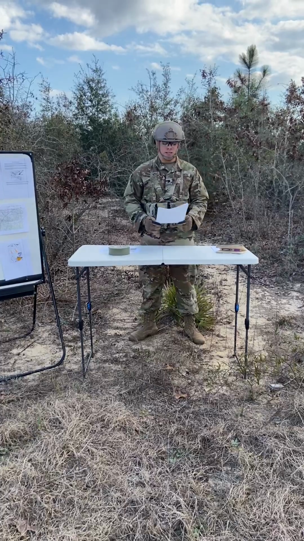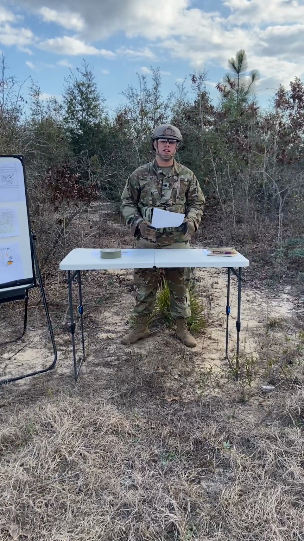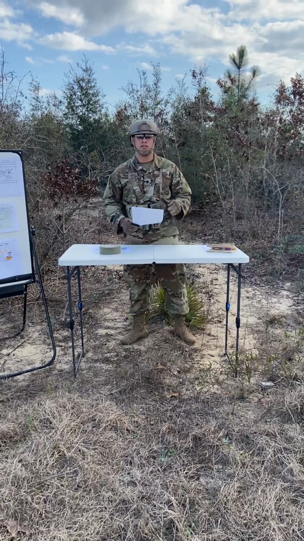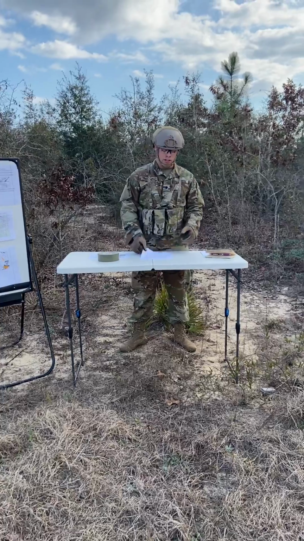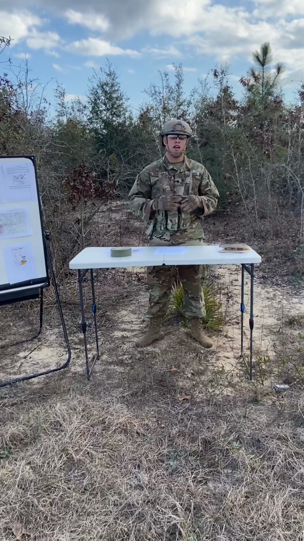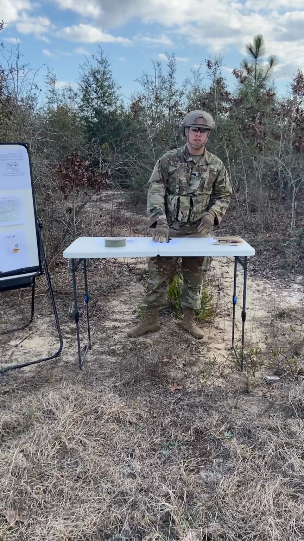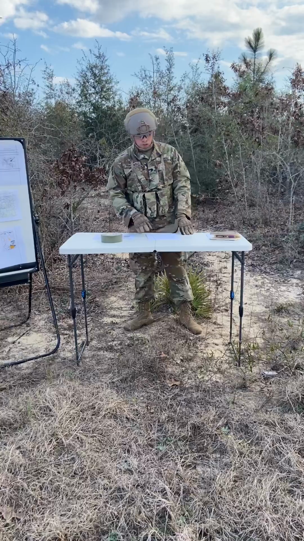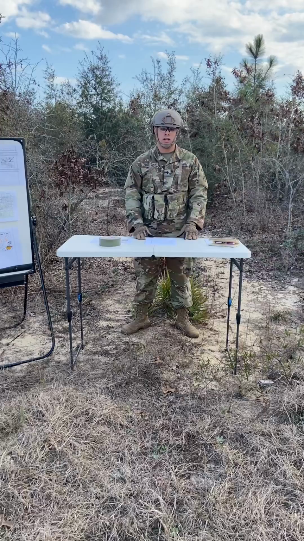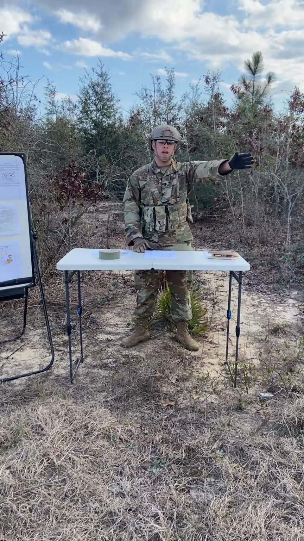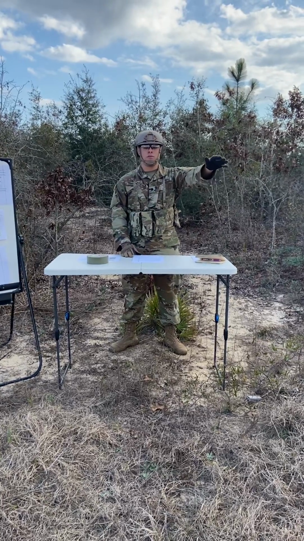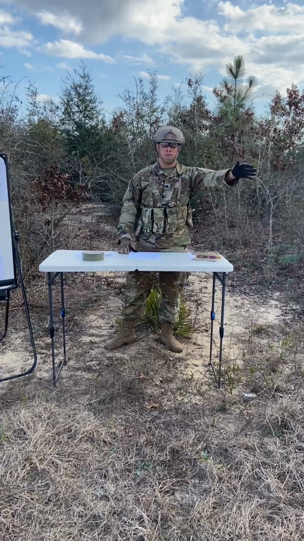The overall risk assessment is low, but be aware of the weather, the wildlife, and the uneven terrain. To mitigate that, for the weather, it's supposed to be a hot day. To my left, your right, we have a water point, so you can refill your water source, or if you didn't bring water, you can have some.